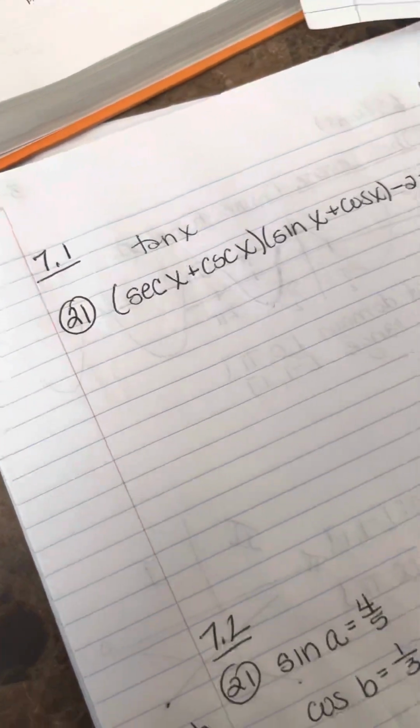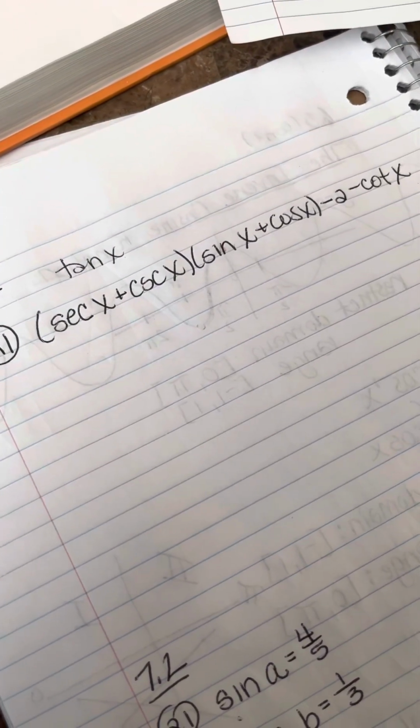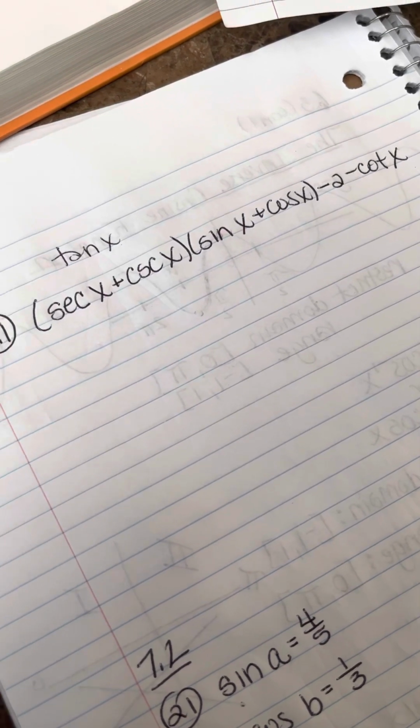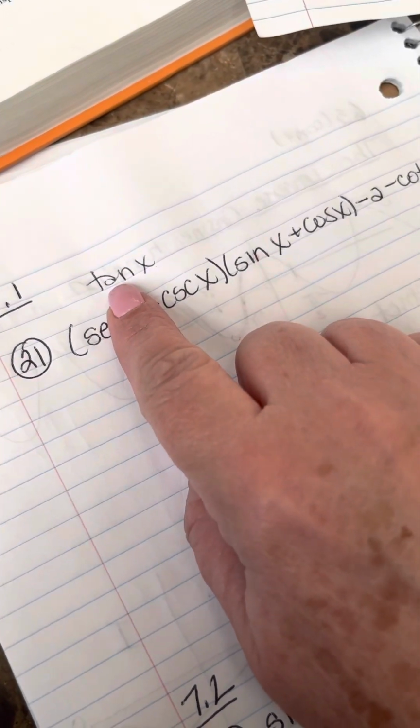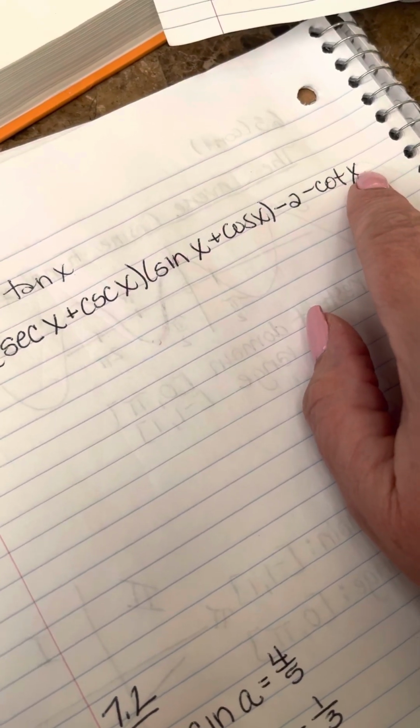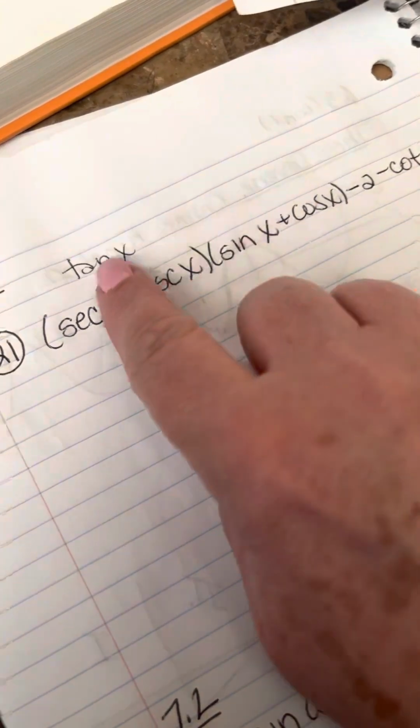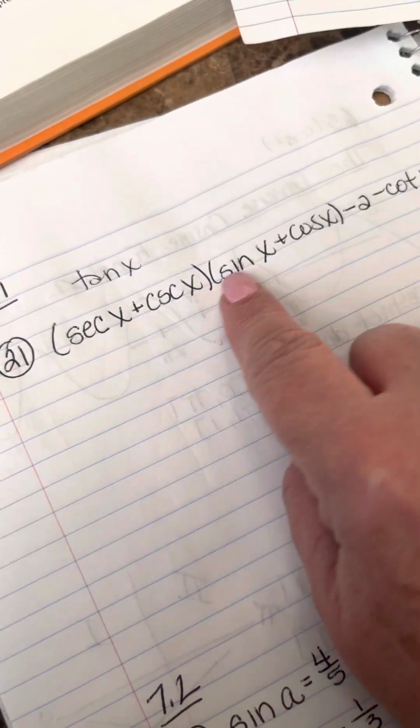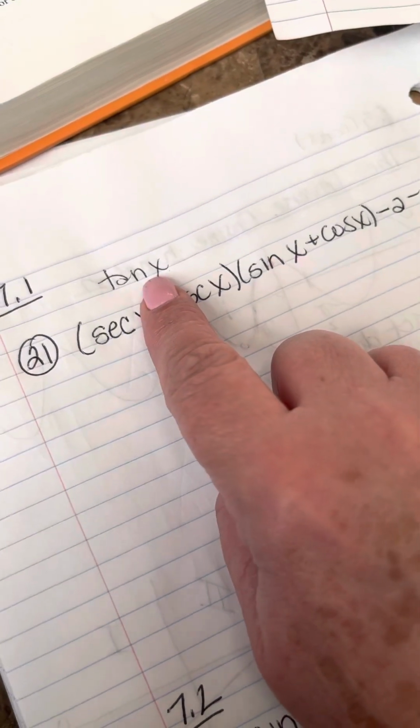7-1-21. In the instructions, it says to rewrite the first expression in terms of the second. So they had the tangent after this. They had a semicolon there and then tangent, but I just wrote it up there. So basically, they want you to simplify this and make it be tangent.